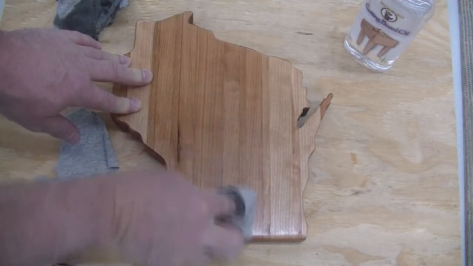Use a new cloth to wipe any excess oil off your board.